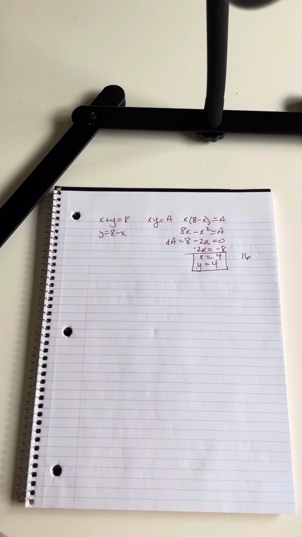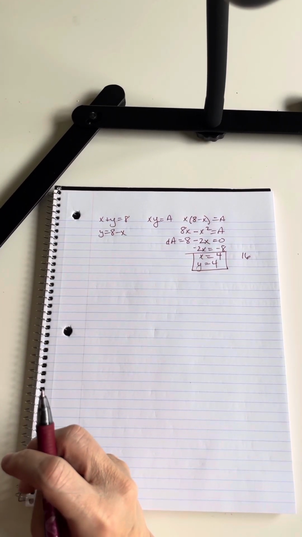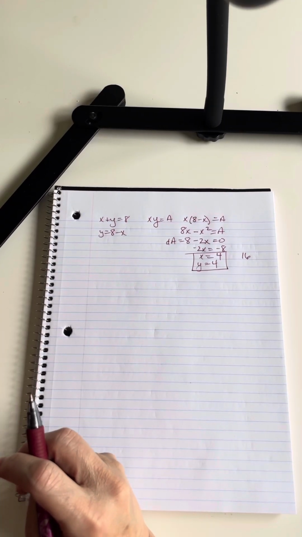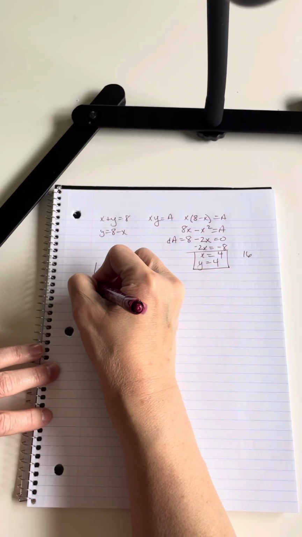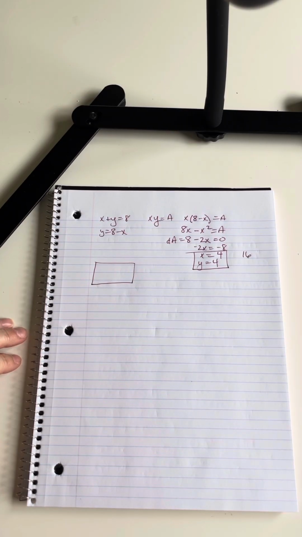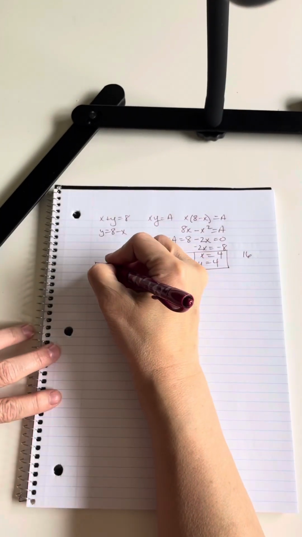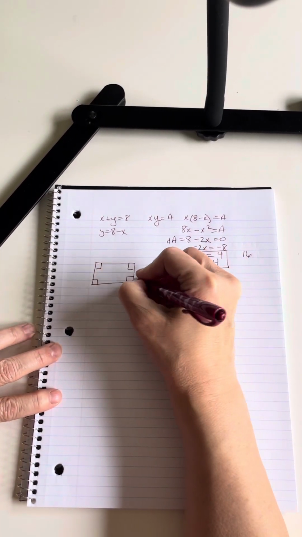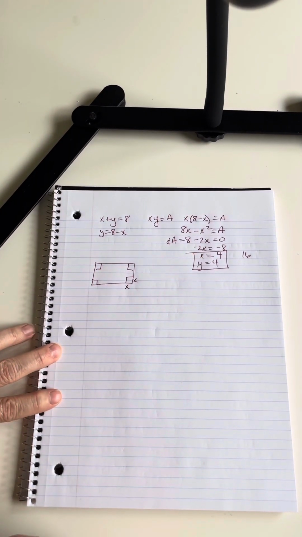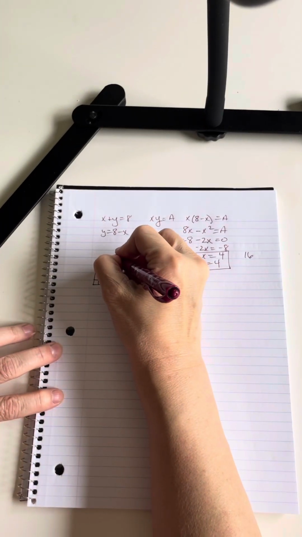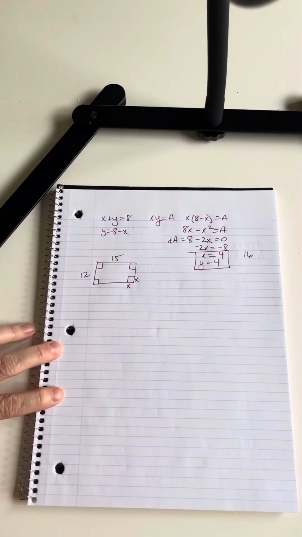Then example 3. We would like to make an open cardboard box by cutting squares that are x inches on each side from the corner. Okay, so let's draw a, I think it said it was a square, didn't it? Nope, not square. Okay, I drew that right. So we are cutting off corners here, here, here, and here, and each of those were x by x. And then it said, okay, the longer one is 15, the shorter one is 12 inches.